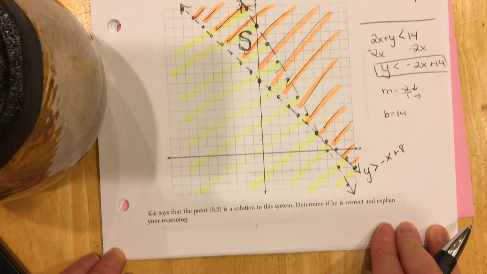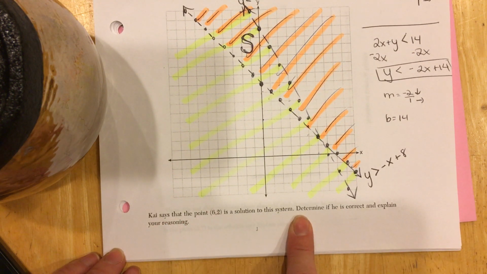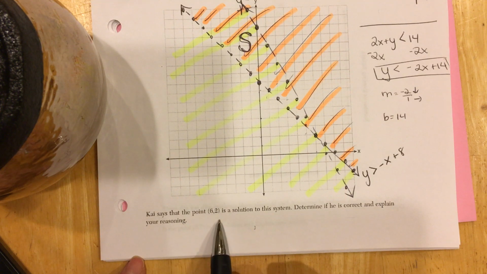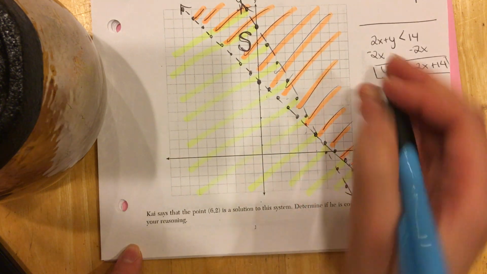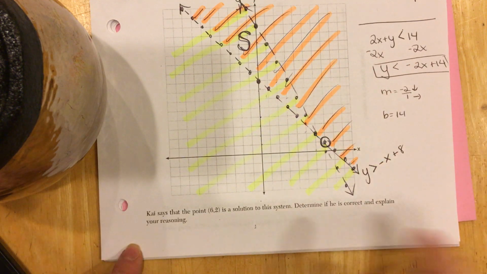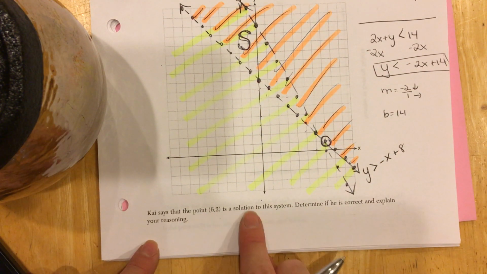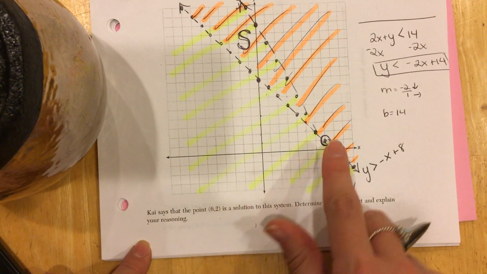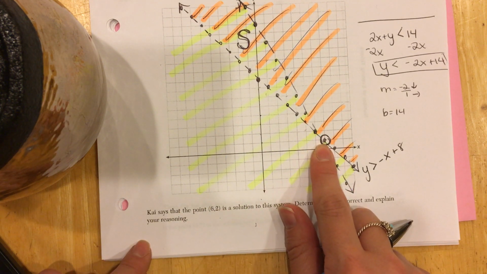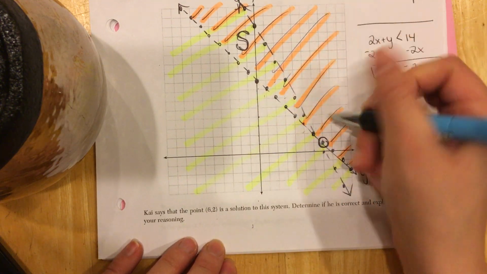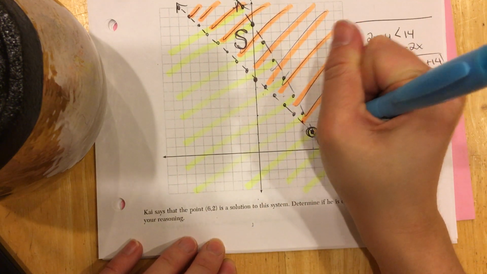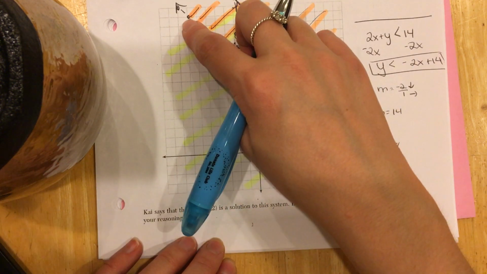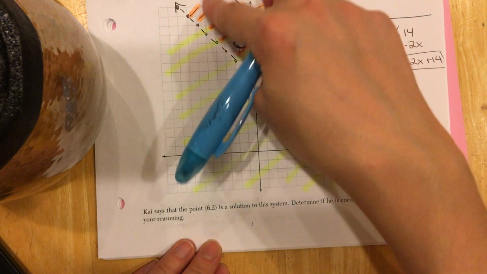So the question that they ask you down here, they always like to ask this question. And they like to trick you. So they said, Kai says that the point (6, 2), so over 6 up 2, that's the point of intersection. So Kai says that this is a solution to the system. Determine if he is correct and explain your reasoning. So is this a solution to my system? Well, it's part of the over 6 up 2. I circled the wrong point. Oopsies, right here.